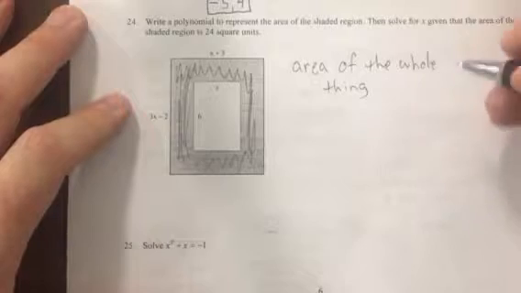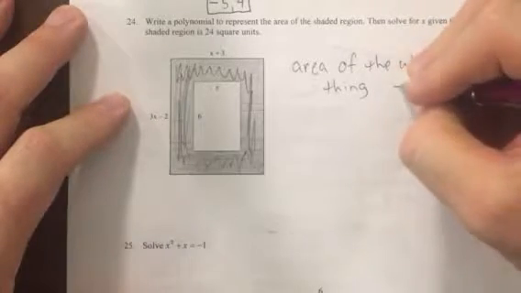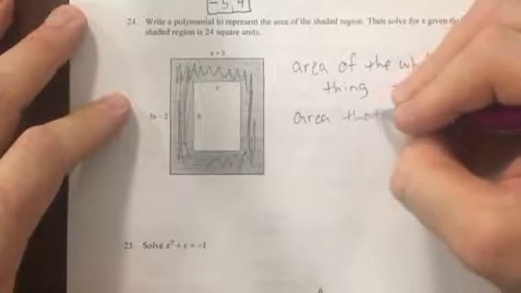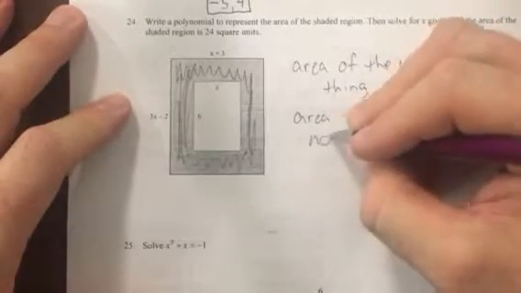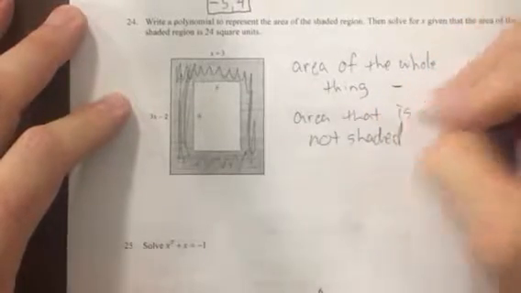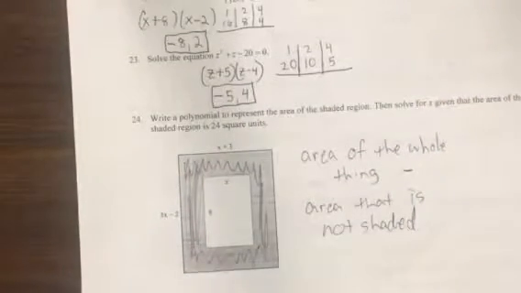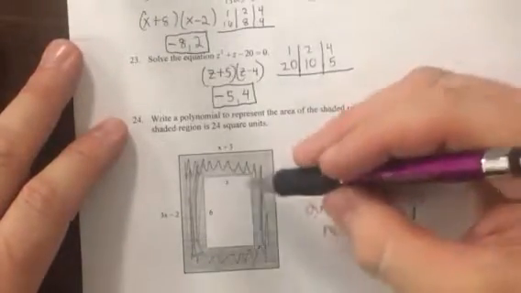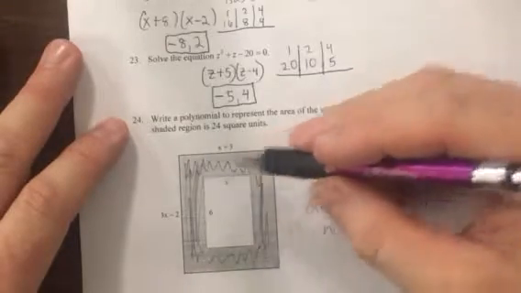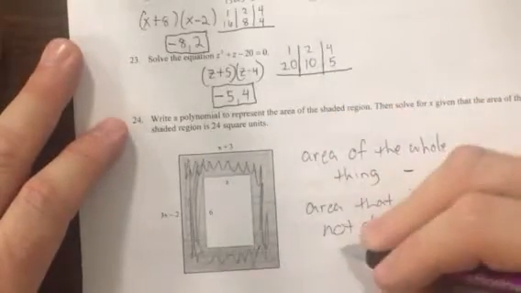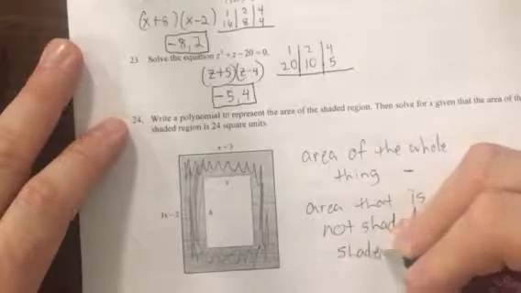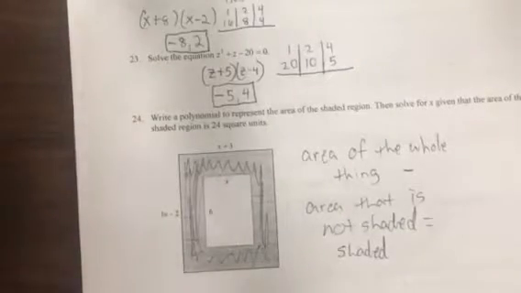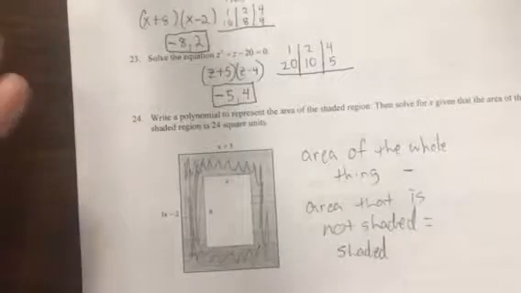Area of the whole thing, minus area that is not shaded. So I have area of the whole thing, this big thing here, minus the area of that will give me the shaded area. Now I know that those are very deep math terms, but you'll see that a lot on the ACT.